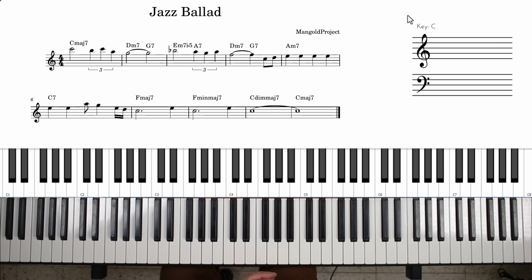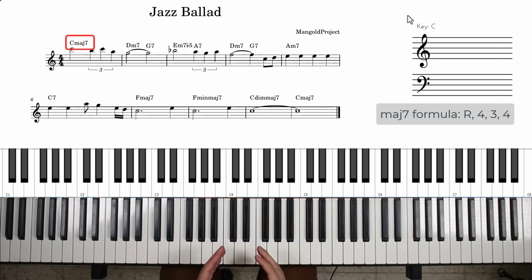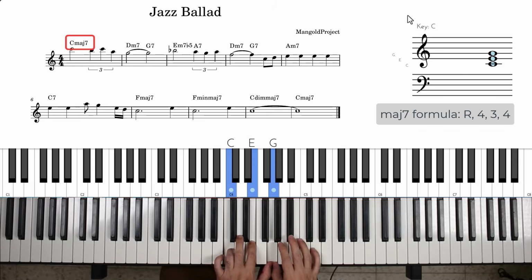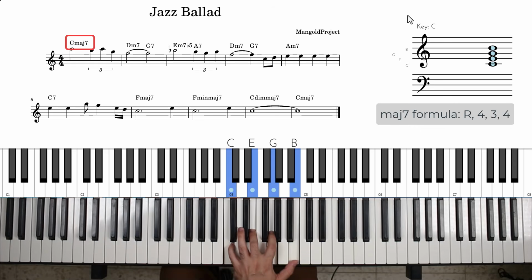So the first chord in the sheet music is a C major 7. Going to the table, to the formula list, we see that major 7th chords are constructed with the formula R434. So the root is C, and now I count up 1, 2, 3, 4, 1, 2, 3, 1, 2, 3, 4. And here is my C major 7th chord.